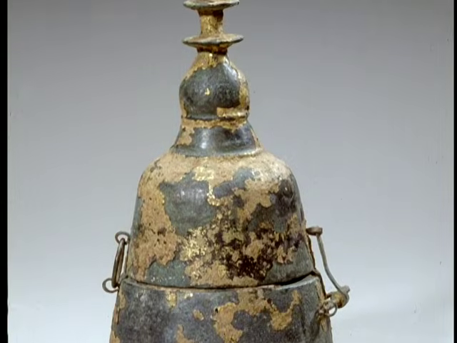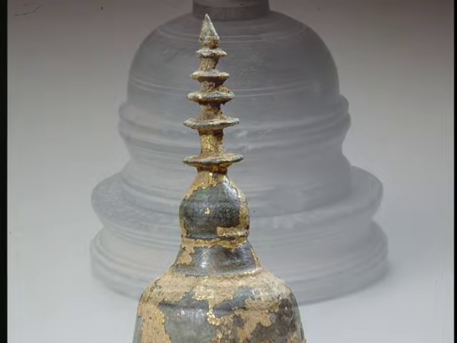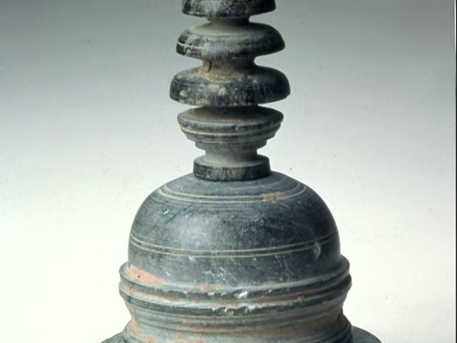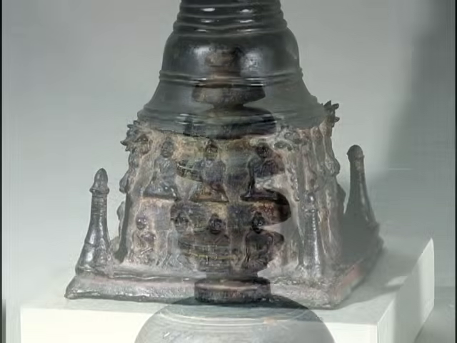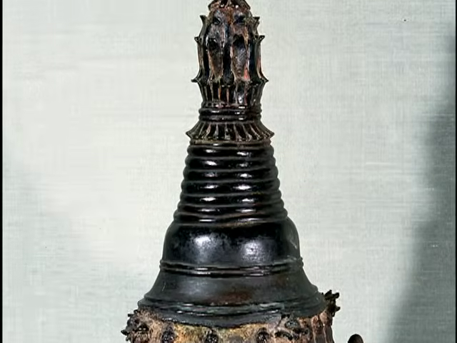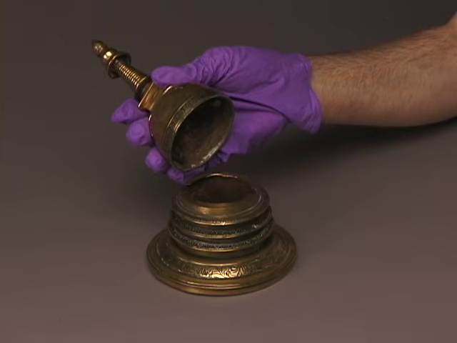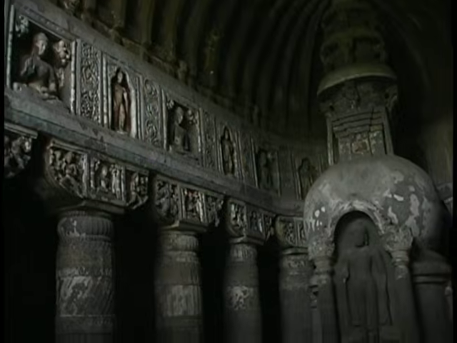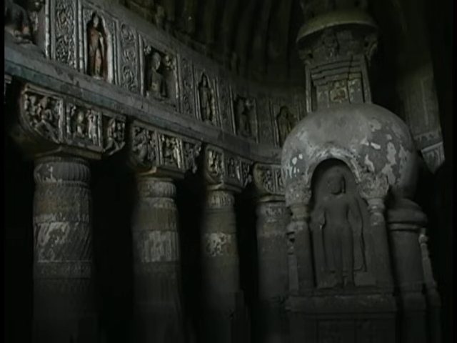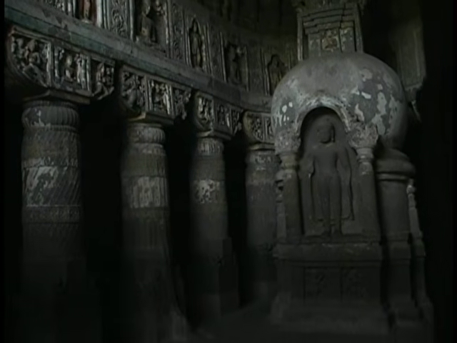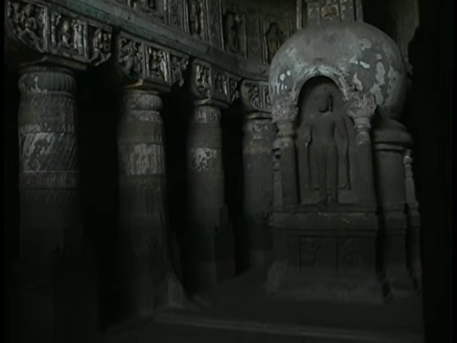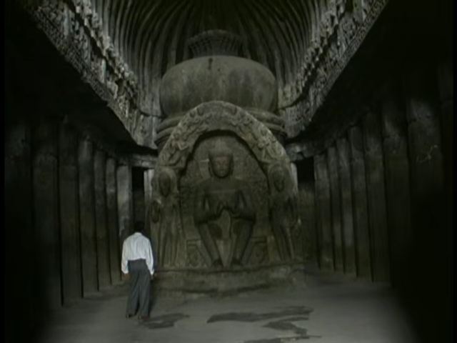Stupas also take the form of small containers or reliquaries, such as these stone or metal stupas in the collection of the Asian Art Museum. These would have contained the ashes of a deceased person. Stupas appear as a focal point of worship in a number of the Buddhist rock-cut sanctuaries at Ajanta and Ellora.